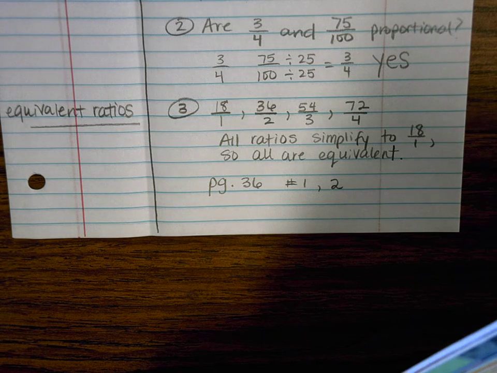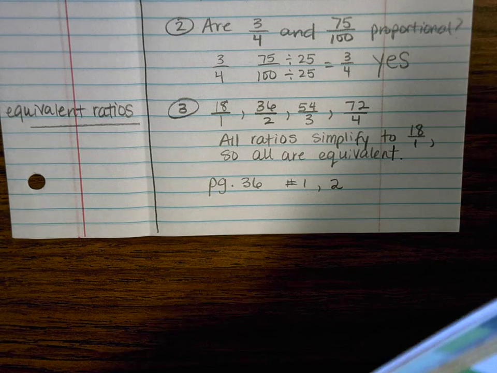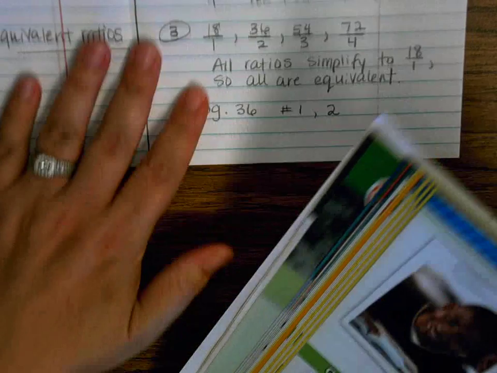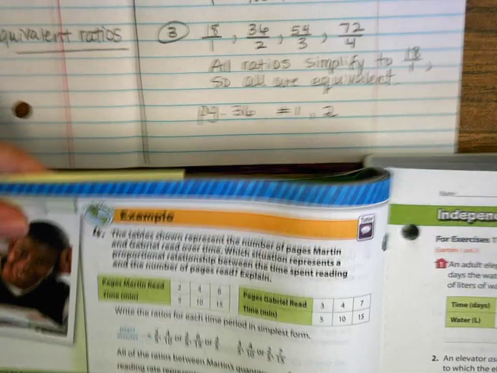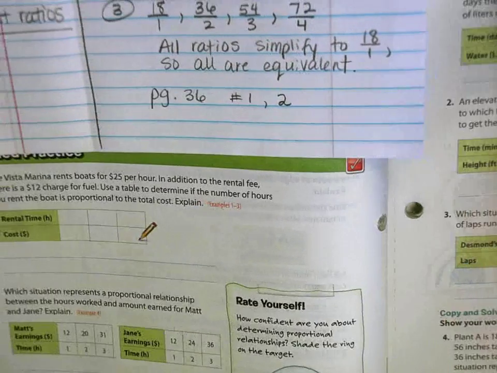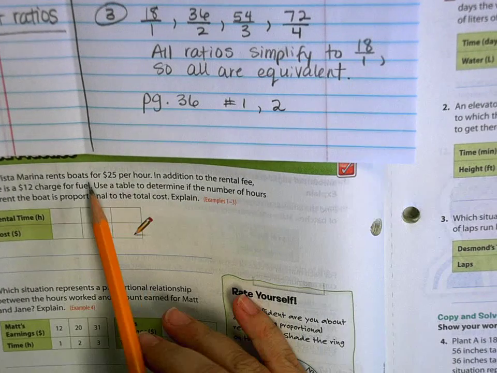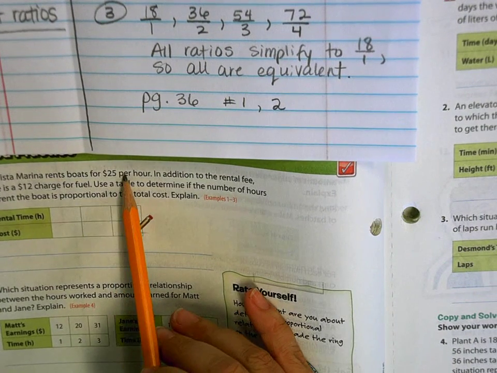Do you guys see how there's charts and word problems? That's why I'm not making you rewrite it. Okay? But number 1 says, it says the Vista Marina, you guys see where I'm at? Hold this here in case you still need it. Okay, the Vista Marina rents boats for $25 per hour.